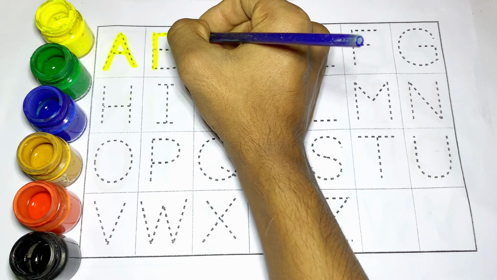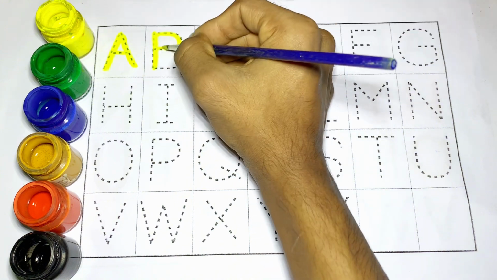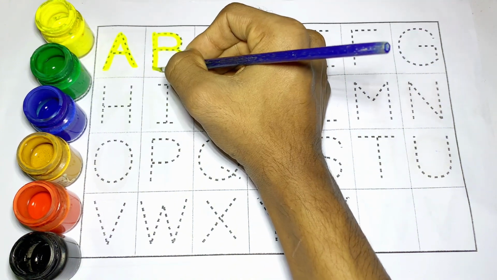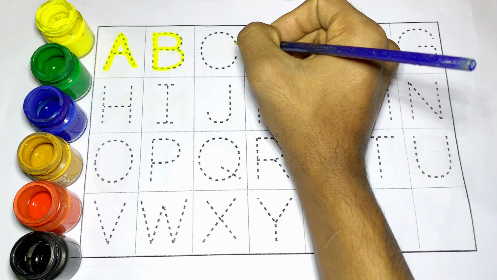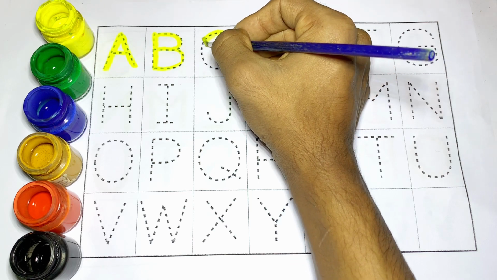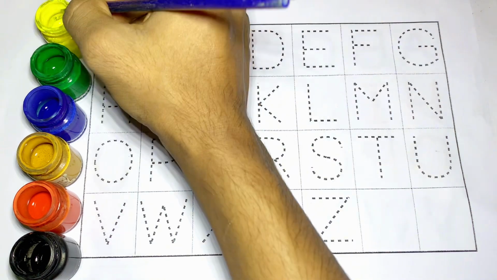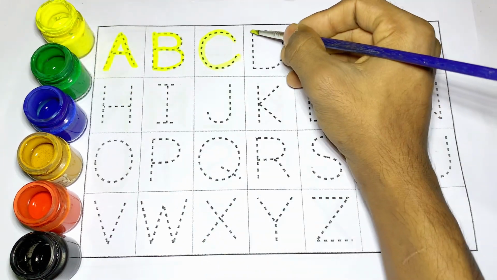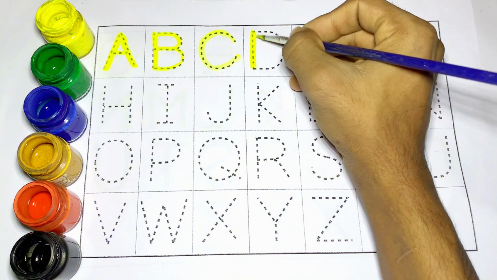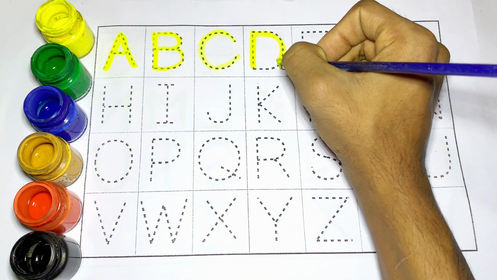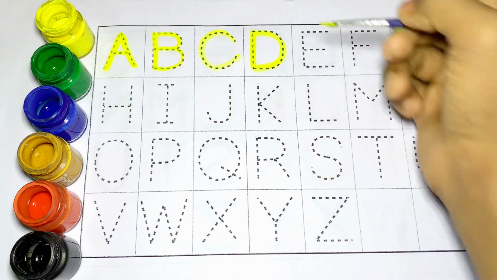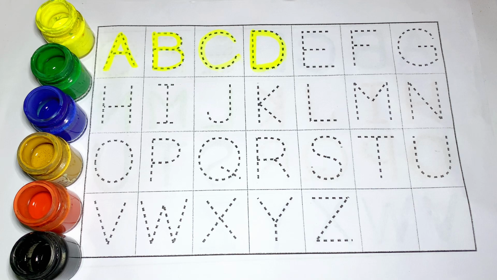B for ball, B for bat. C. C for cat, C for car. Kids again use yellow color and draw D. D for dog, D for doll. Kids now draw E. E for egg, E for elephant.